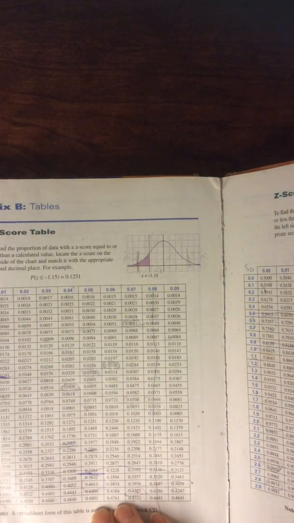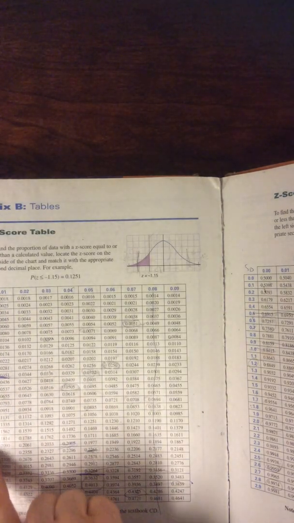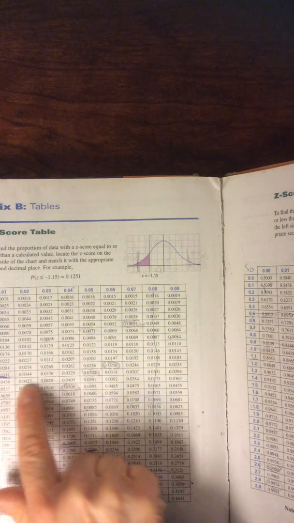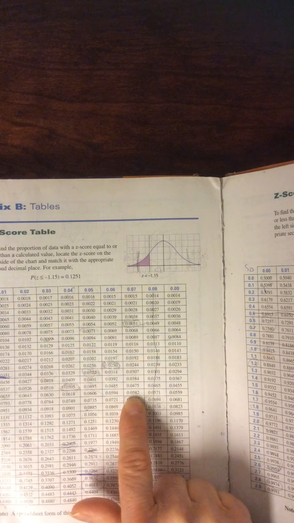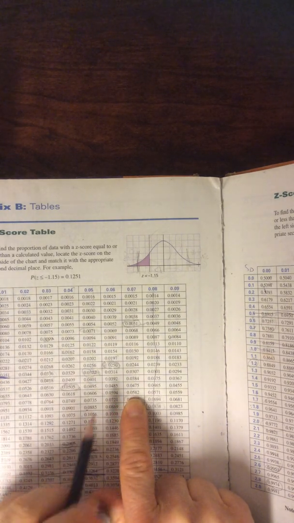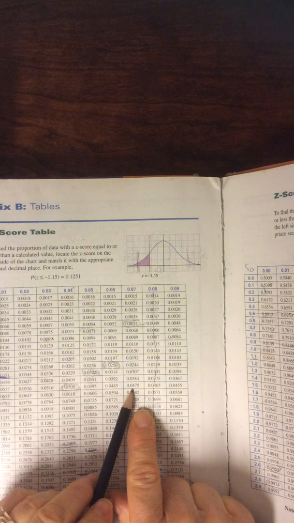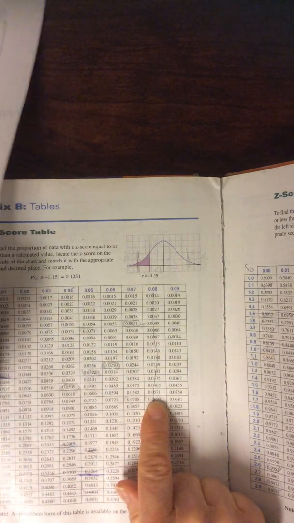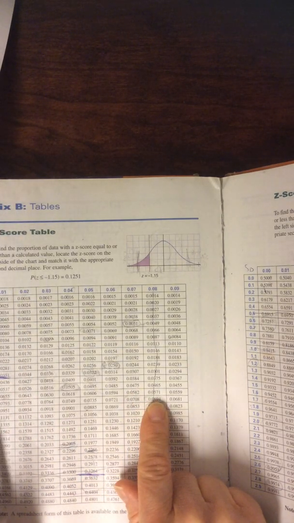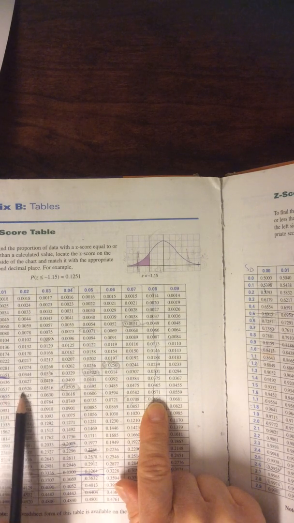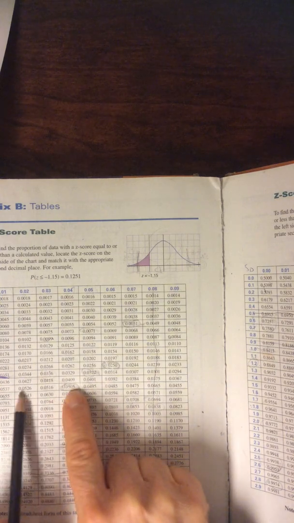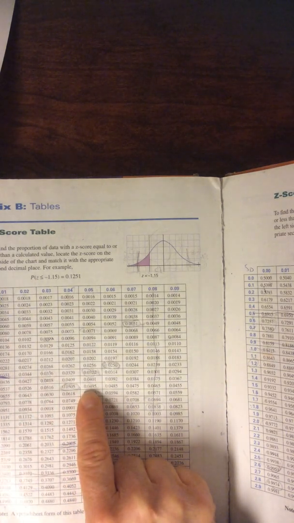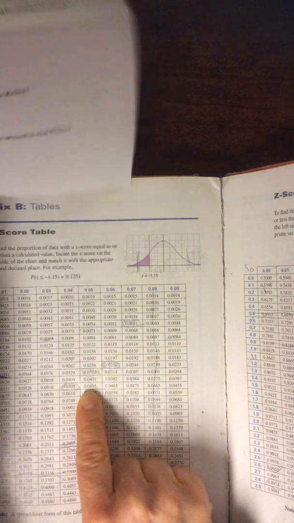inside the chart. Okay, so 0.05. Okay, so find the pattern. So you can say that these z-scores are going down, down, down, down. Okay, here we go. Down, down, down, right? So they're going down as you go to the right. And so we've got a difference of 0.0505.